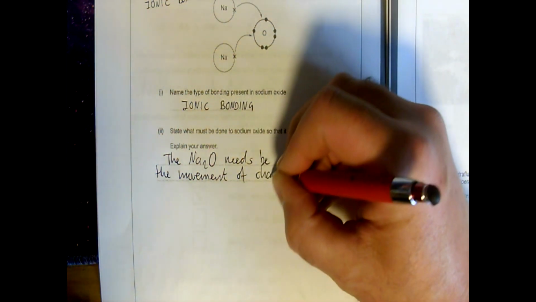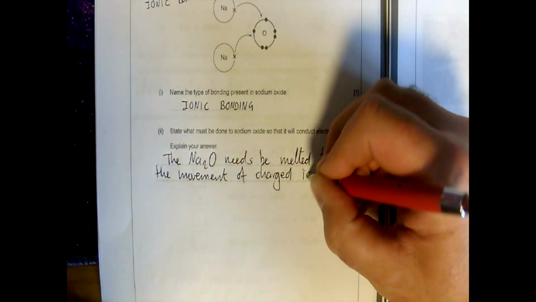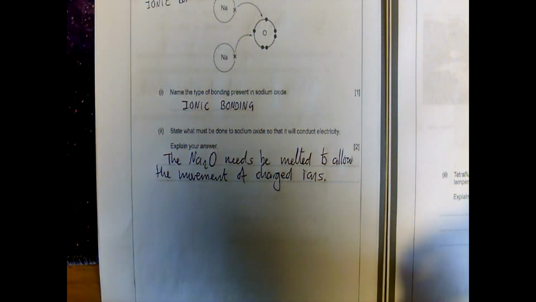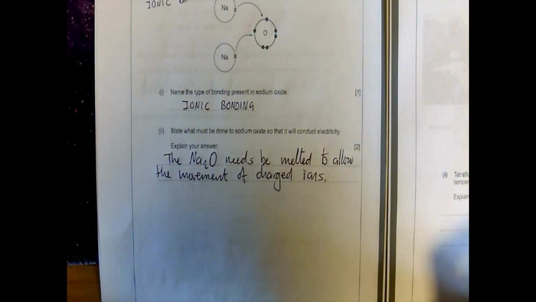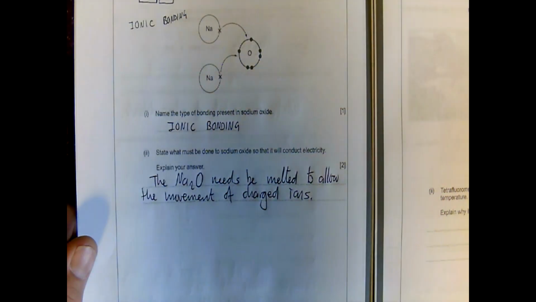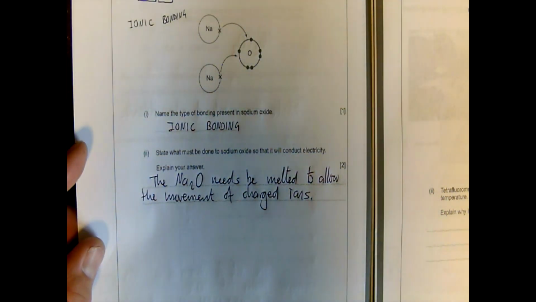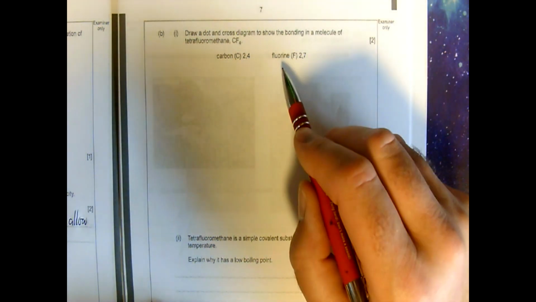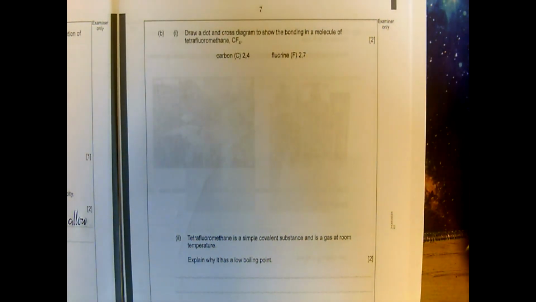So the sodium oxide needs to be melted to allow the movement of the charged ions. In order to conduct electricity, a material must have charged particles which can move. So it does have charged particles as a solid, but they can't move, so you have to melt it in order for the material to conduct electricity.